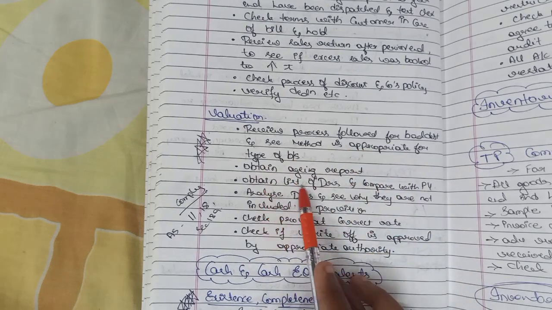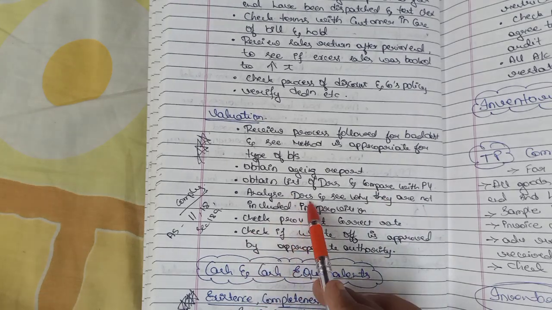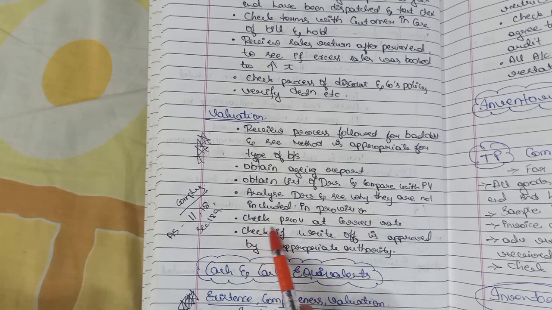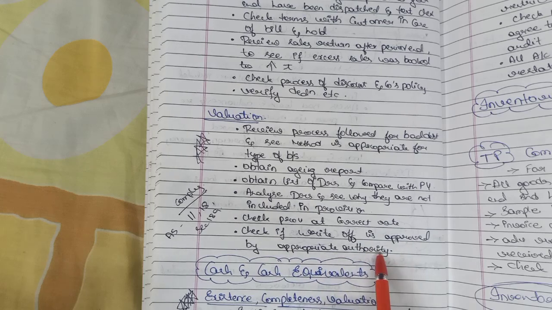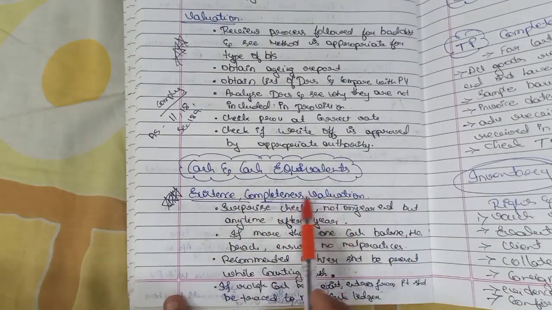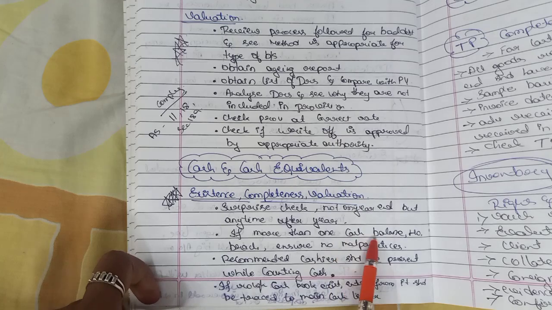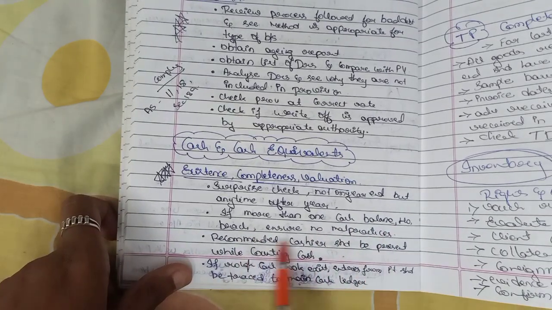Obtain aging report. Obtain list of debtors and compare with previous year. Analyze debtors and see why they are not included in provision. Check provision at correct rates. Check if write-off is approved by appropriate authority. Cash and cash equivalents: existence, completeness and valuation. Surprise check, not at year end but any time after year end. If more than one cash balance, such as HO and branch, ensure no malpractices.